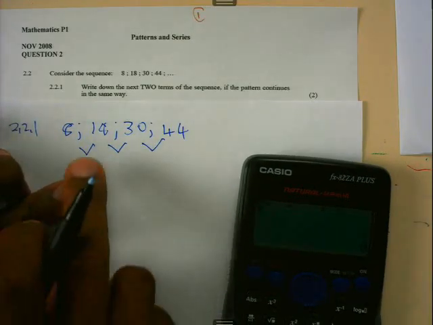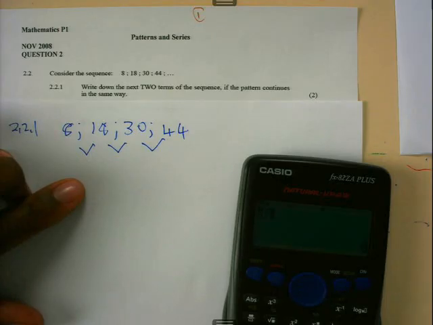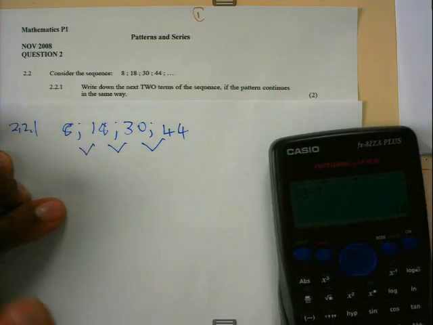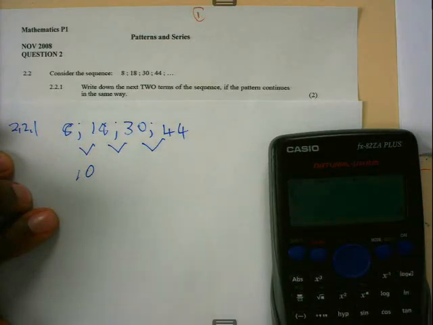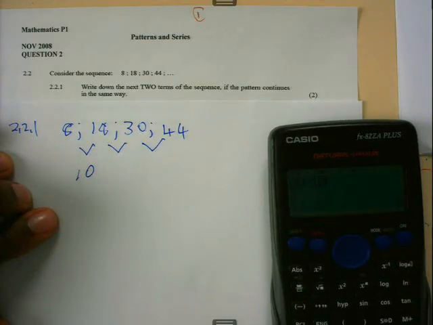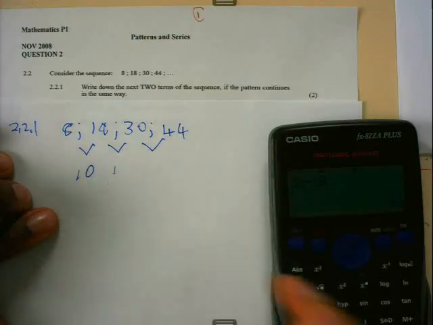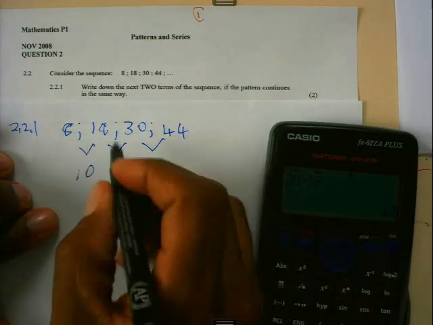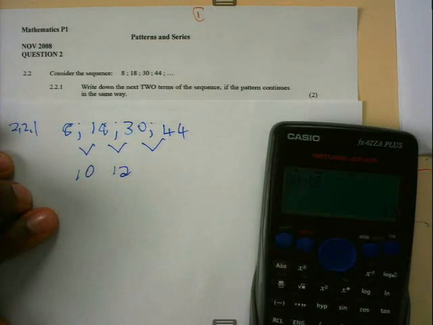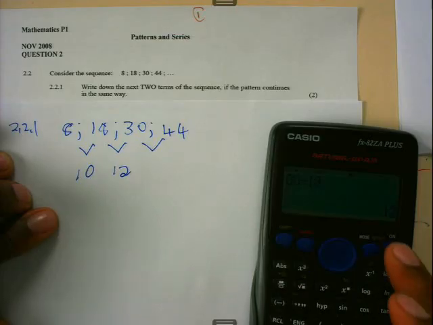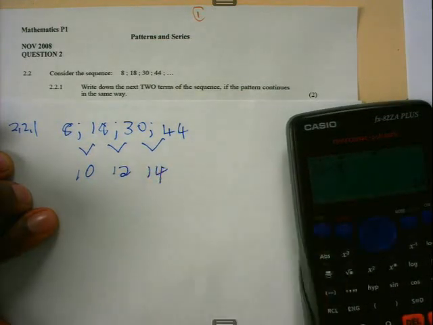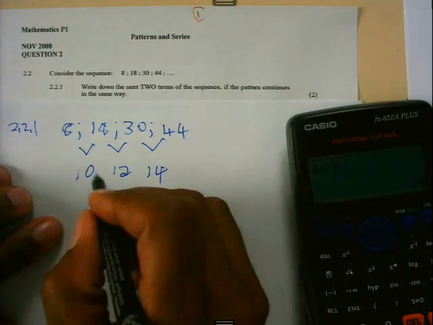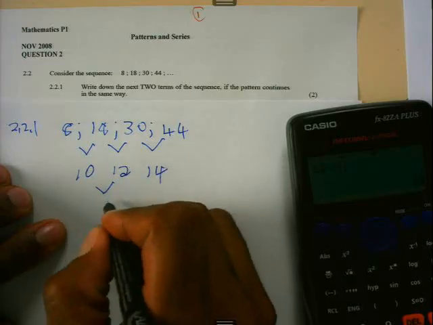Of course, remember we take term 2, which is 18, minus 8. The answer there is 10. Now we take 30 minus 18, that is 12. And now we have 44 minus 30, the answer there is 14. Of course, you can see now, what will the second difference be?